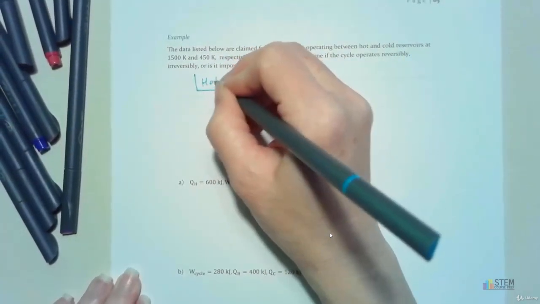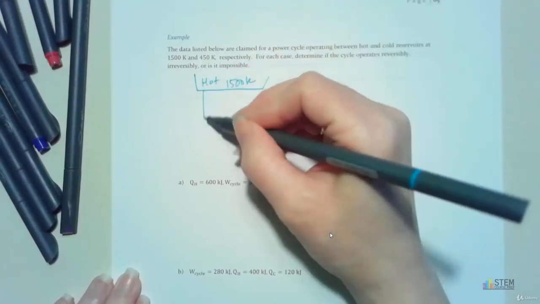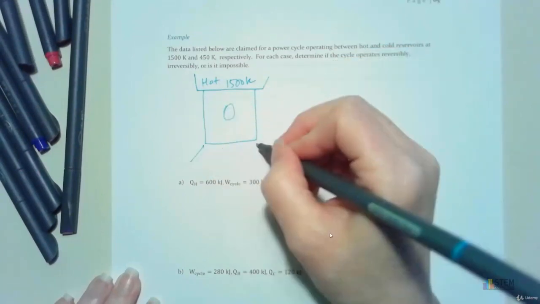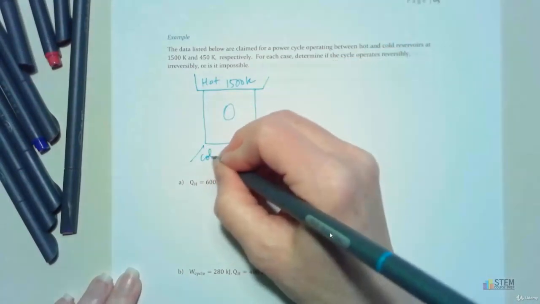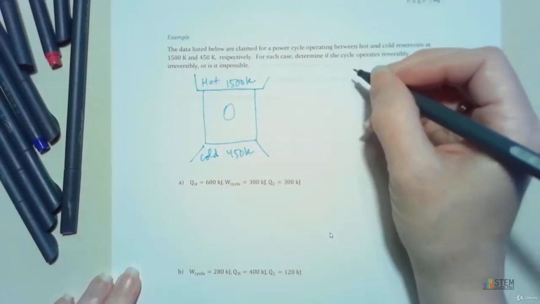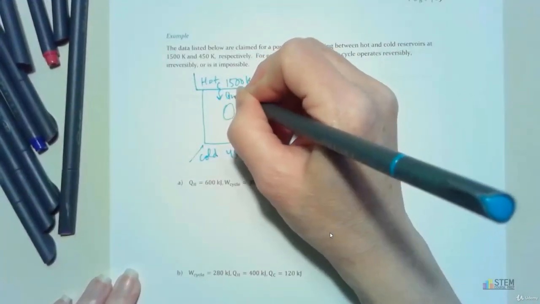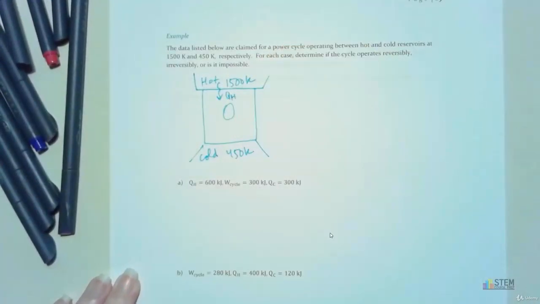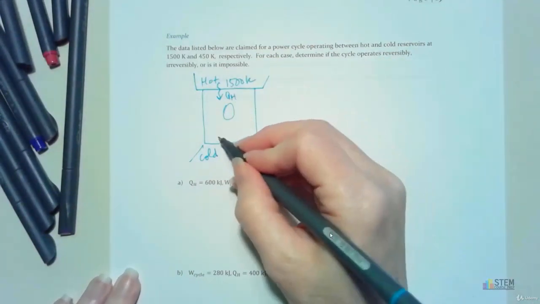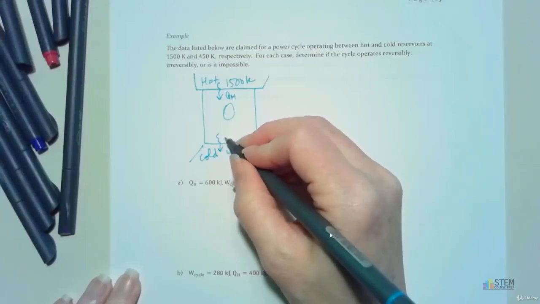Our hot reservoir, the temperature is 1500 kelvins. Let's put a little box for the system. And then down here will be our cold reservoir. That's going to be at a temperature of 450 kelvins. Now remember, this is a power cycle, so we've got heat transfer from the hot reservoir. So there's our energy coming in from heat. And then we also have the heat that is sent into the cold reservoir.